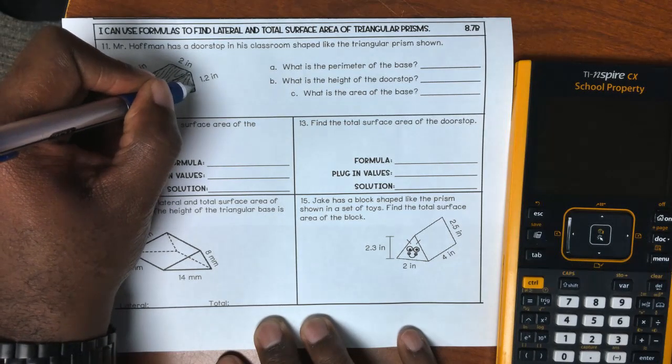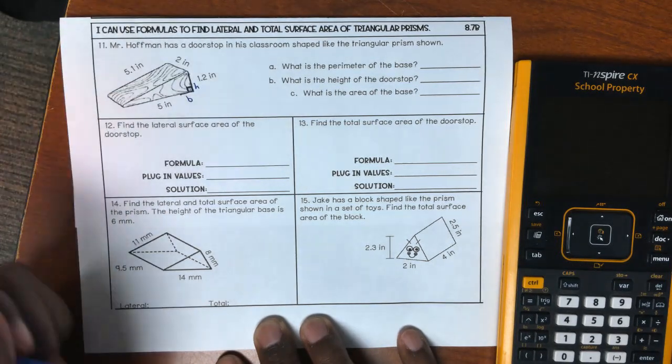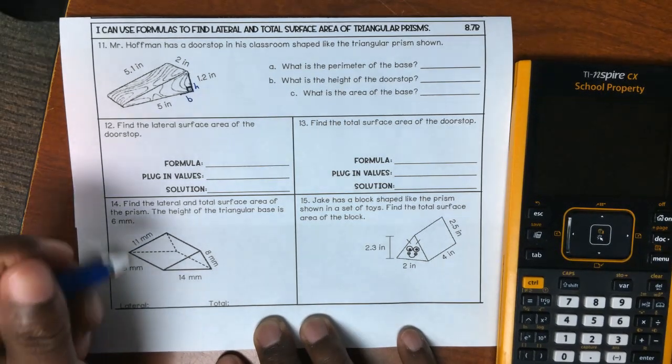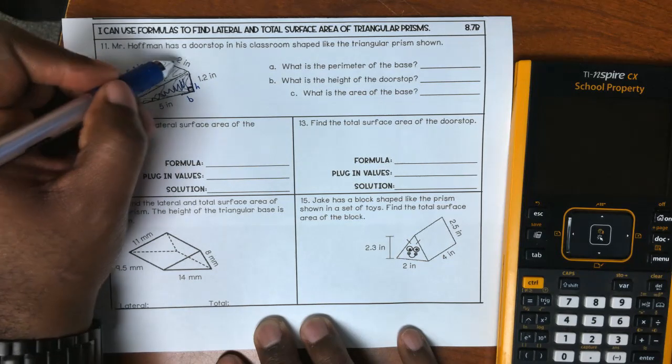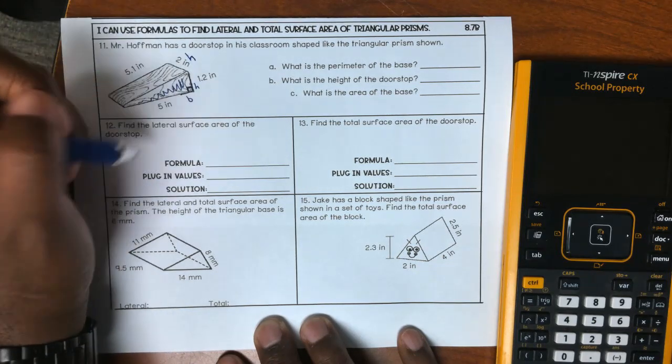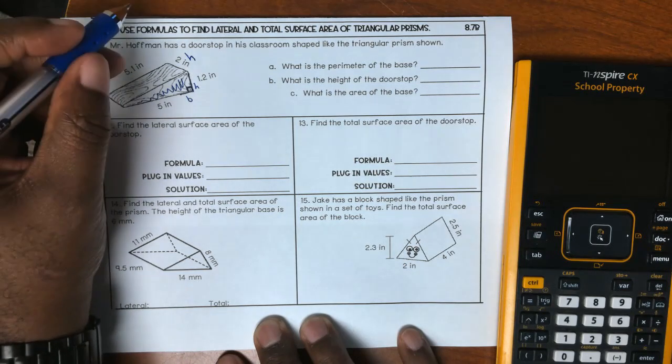Note that there's a right angle there. This lets you know that this is where my lowercase b and my h are going to be, right? For my area of my triangle. Remember, your triangle is your base, where this is the height, the space of the prism. Okay, so first thing we're going to do is find our perimeter.